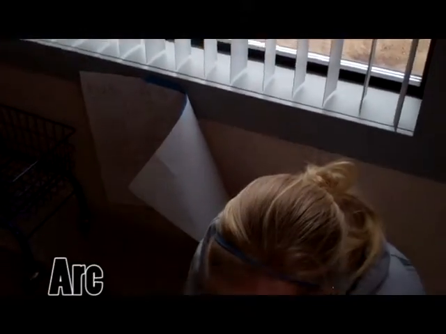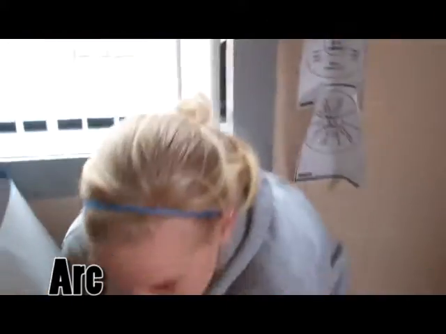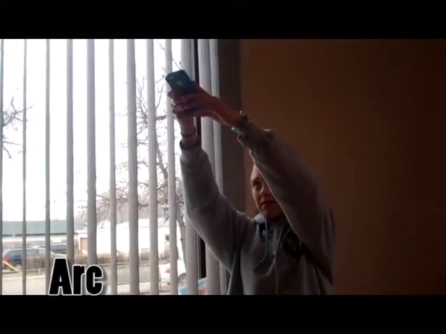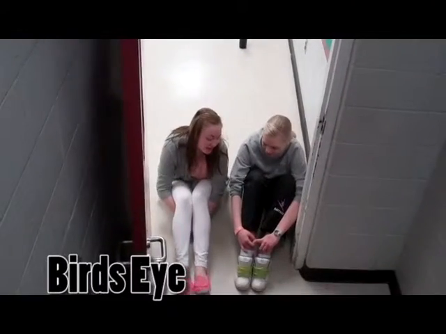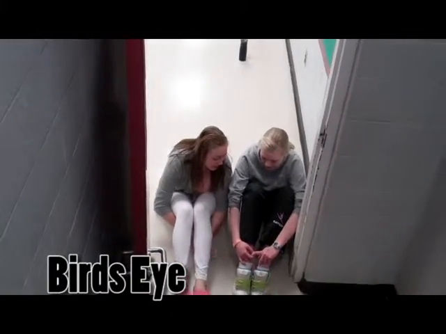Arc. Arc is to move the camera in a slightly curved dolly or track. This is what the camera would look like if the audience was seeing it. Bird's eye. An elevated view of an object from above, as though the observer was a bird.